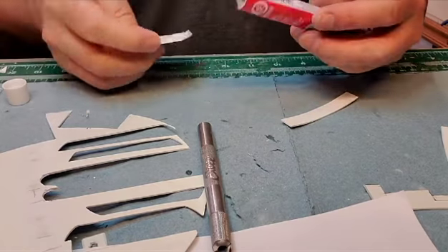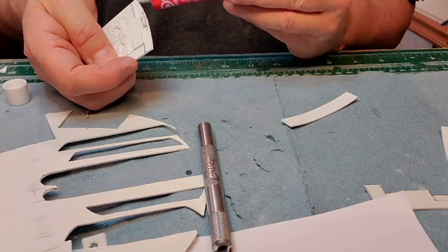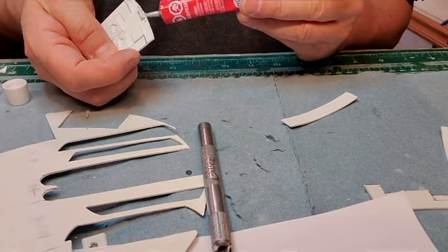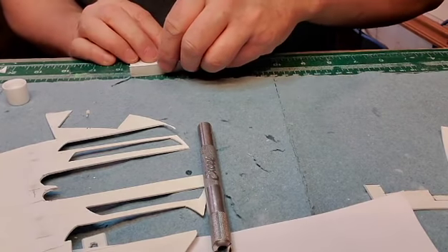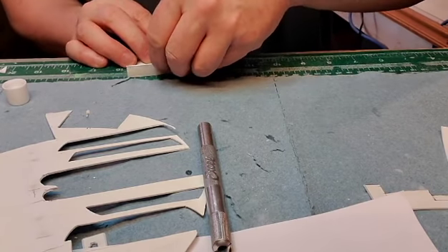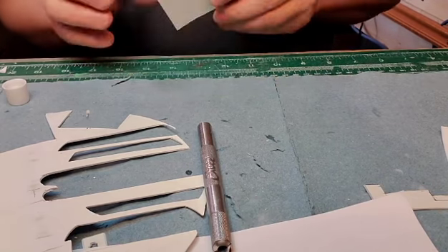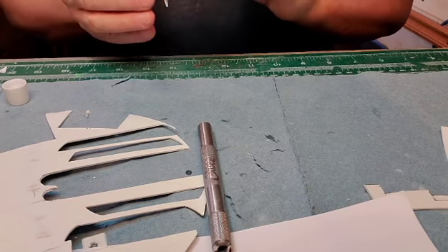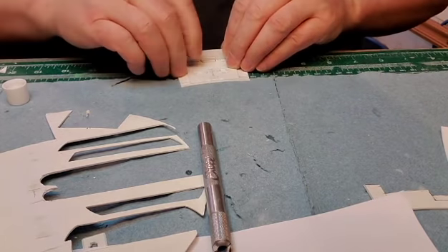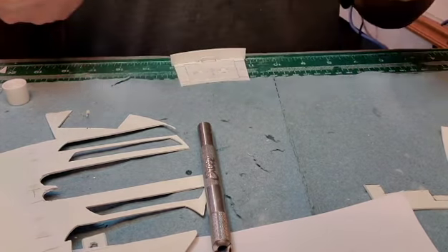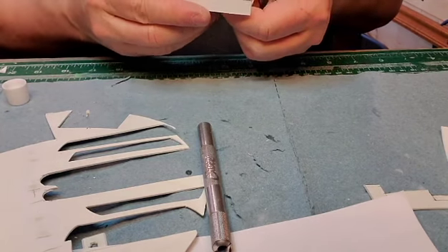Muchos better. It's a little bit longer, but that really doesn't matter. You're not going to see the edges. In fact, you probably won't really see any of this inside those teeny tiny windows.